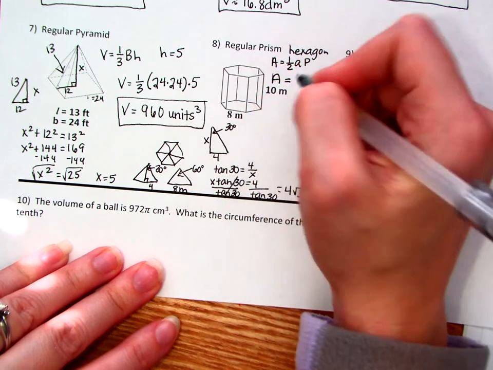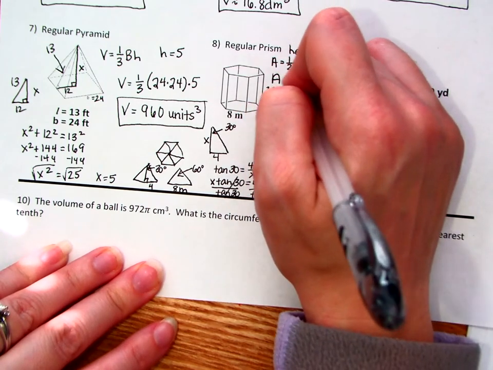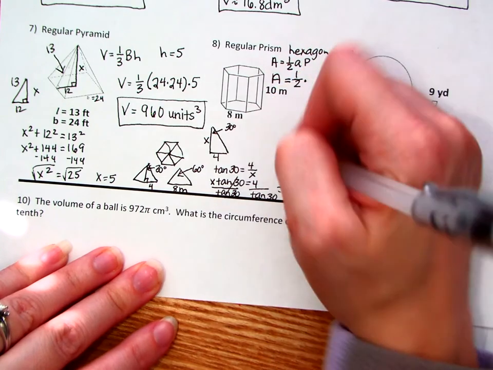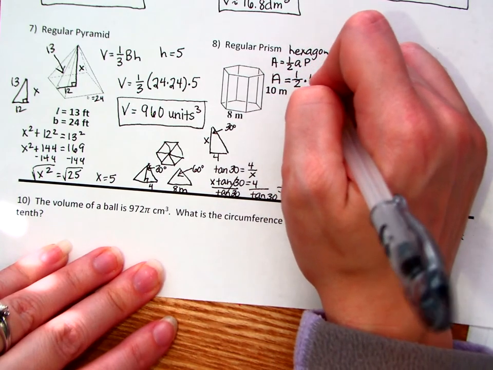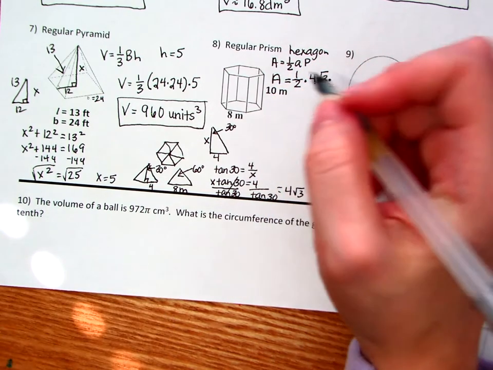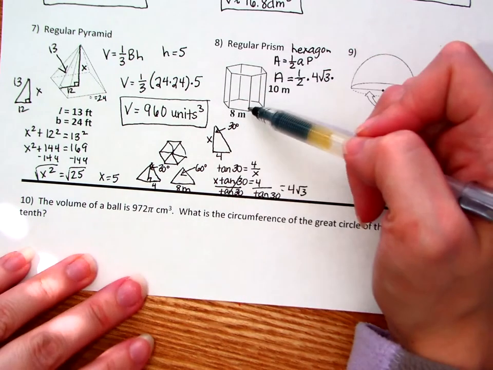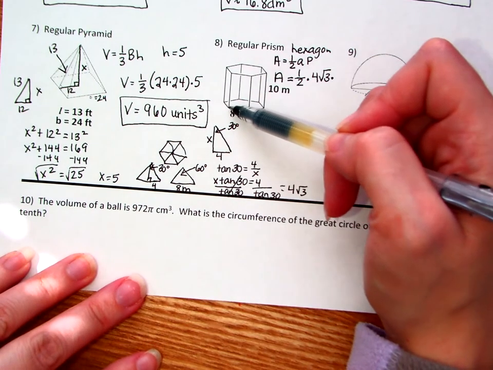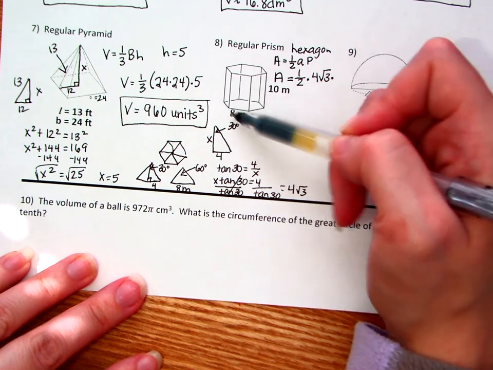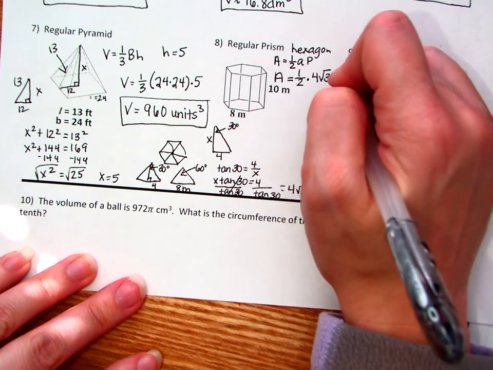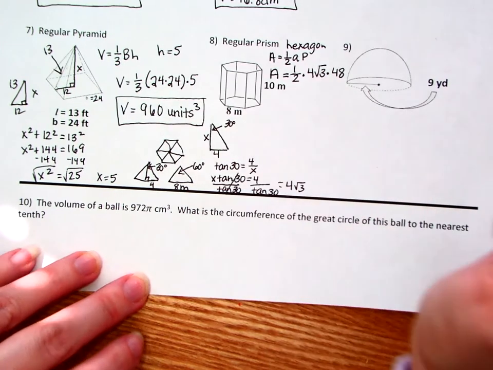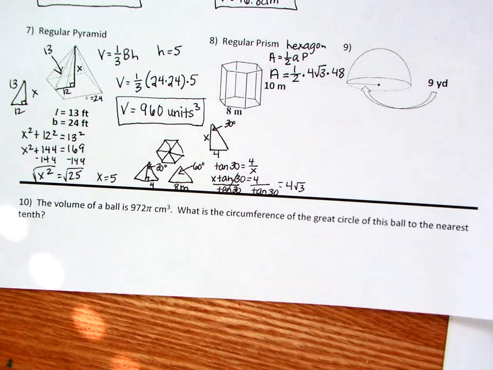Area is, and this is just the area of the base, 1/2 times the apothem. The apothem we just found to be 4 square root of 3 times the perimeter of this shape. Now, it's a hexagon, which means it has 6 sides. And if there are 6 sides and each side is 8, 6 times 8 is 48. So there's my perimeter. So now what I can do is I can say I've got 4 square root of 3 times 48, and then all that divided by 2.